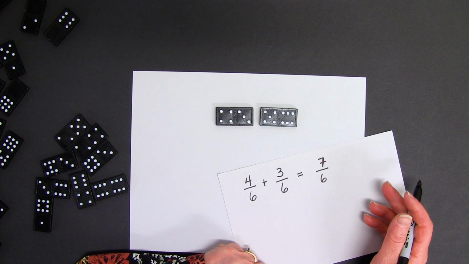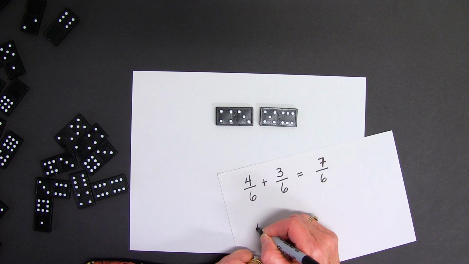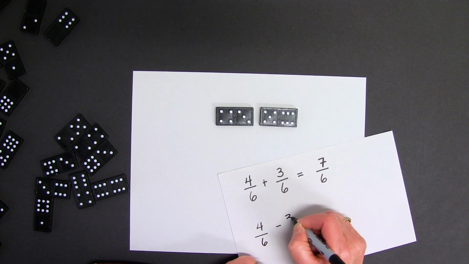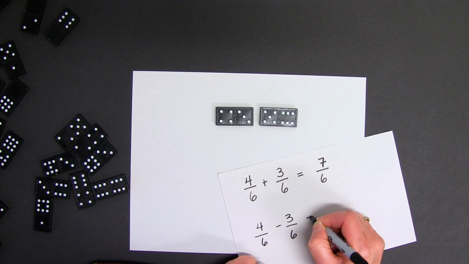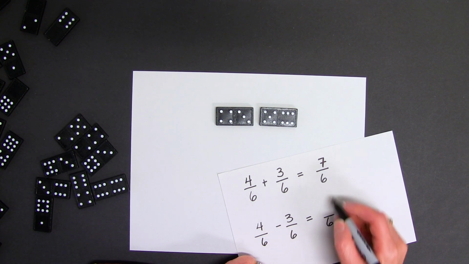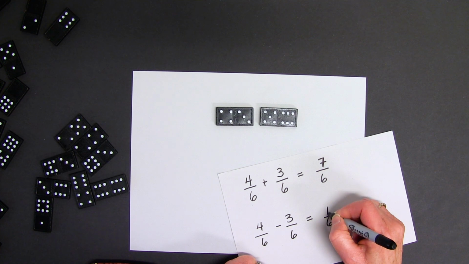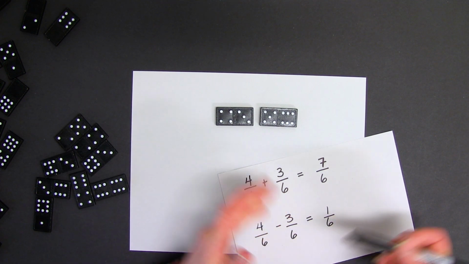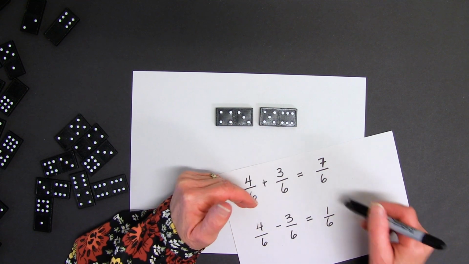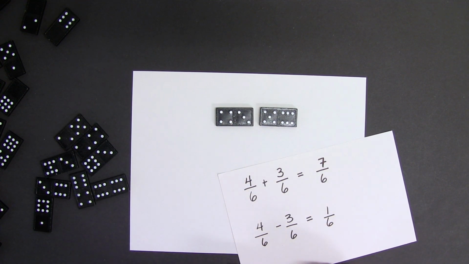I can also use them to subtract. So I would start with a greater fraction, subtract the lesser one. So in this case, instead of 7, I'm going to have 1 as my numerator. This is one of the ways in which I can use the dominoes to create fractions that I can add and subtract.